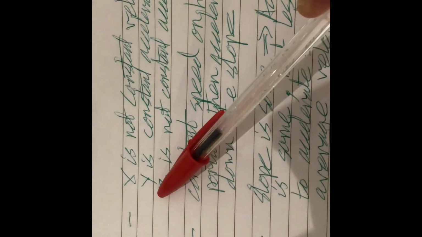Now for the multiple choice questions. Number 1, the answer is B, because X is not a constant velocity, Y is a constant acceleration, and Z is not a constant acceleration. So X is false, Y is true, Z is false, so the answer must be B. Number 2, the answer is D. This is because there is a constant speed on the horizontal portion of the track, and then the ball will accelerate down the slope. So we're looking for a horizontal line to show the constant speed, and then an upwards line to show the acceleration. So that leaves us with D being the correct answer.